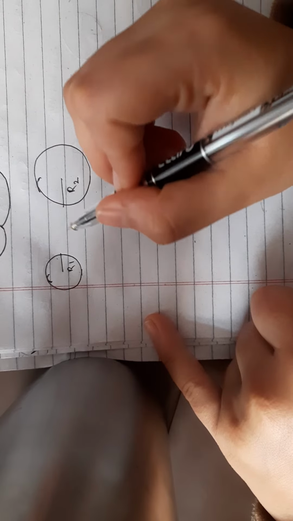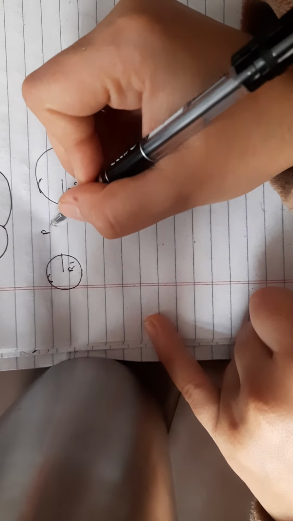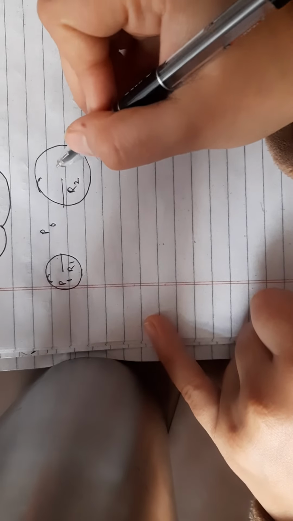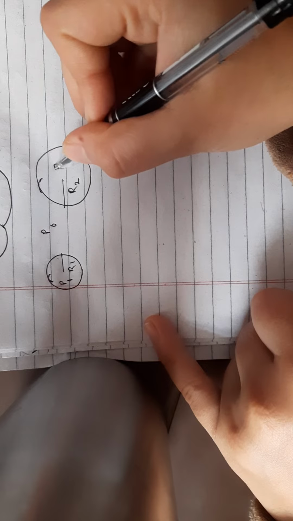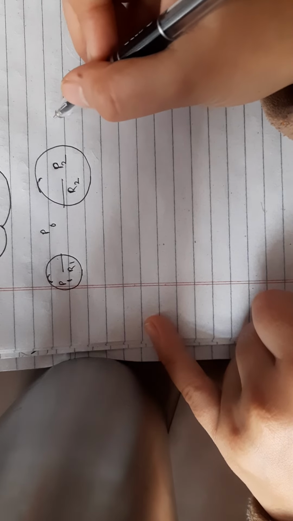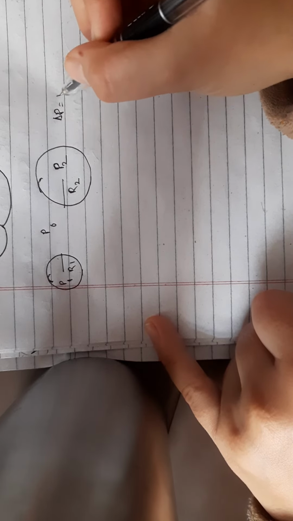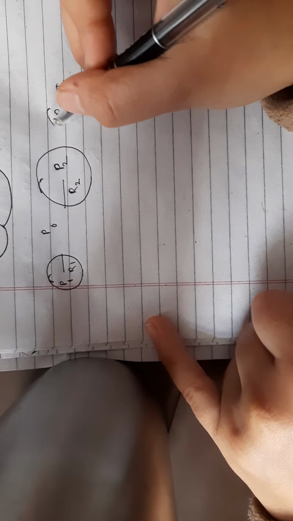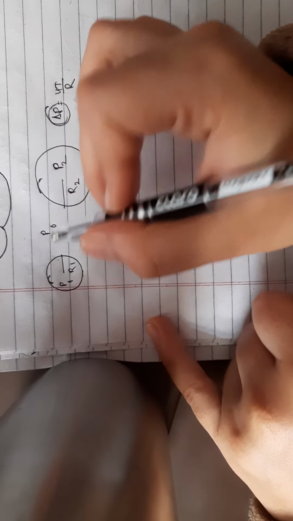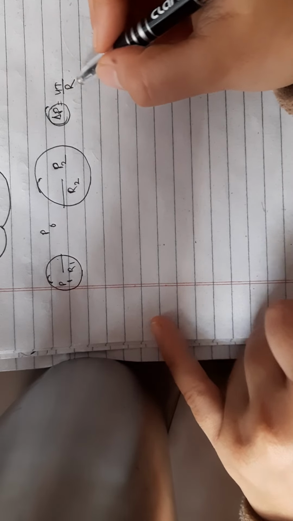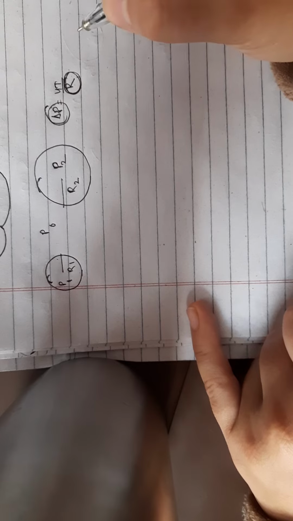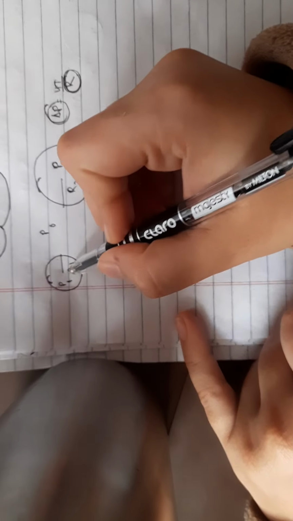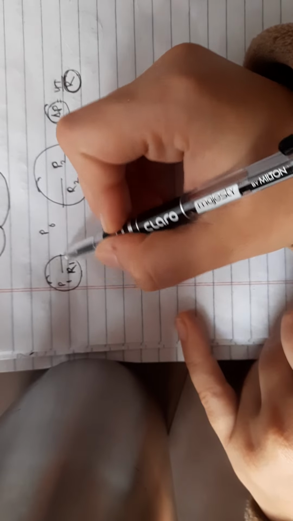Let us consider that the outer atmospheric pressure is P naught, the pressure inside the smaller bubble is P1, and the pressure inside the larger soap bubble is P2. Now we know ΔP is equal to 4T by R for a soap bubble, because it has two interfaces, and this is the excess pressure inside the soap bubble. The excess pressure is inversely proportional to radius, so the one that has the smaller radius will have more excess pressure.